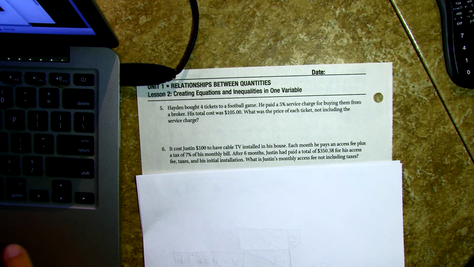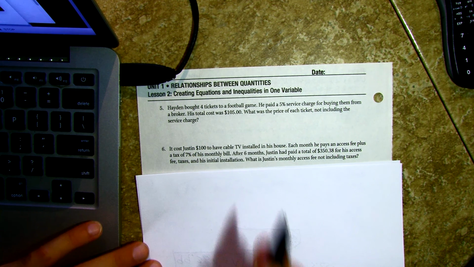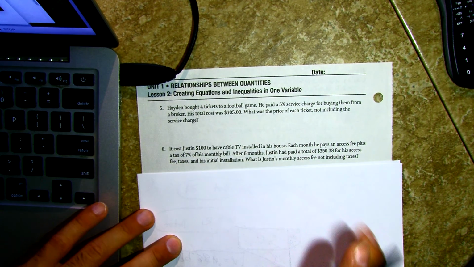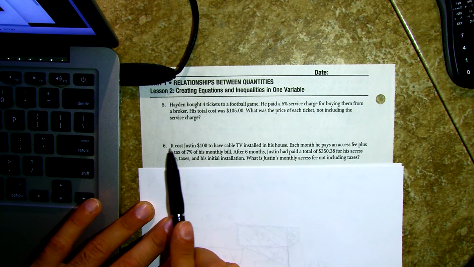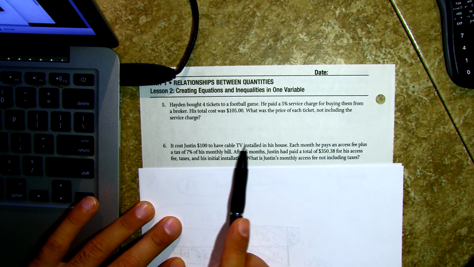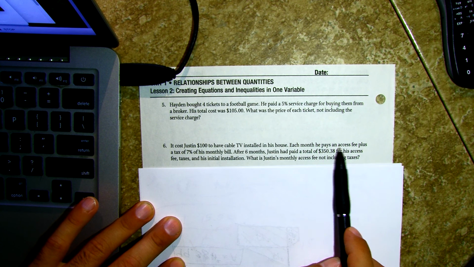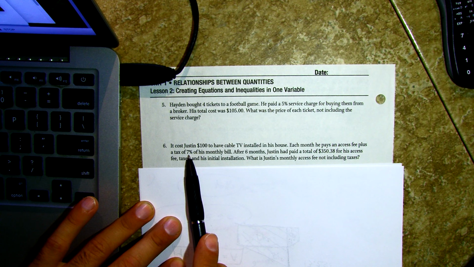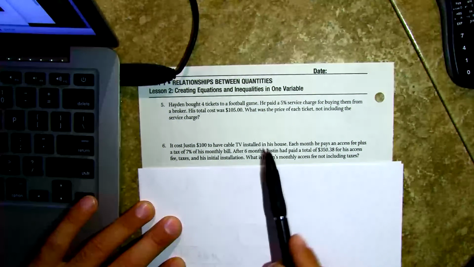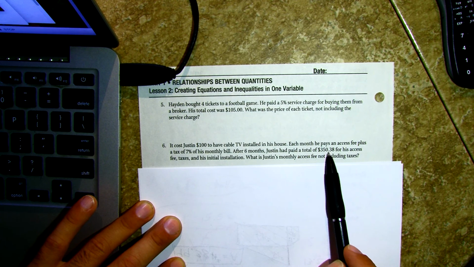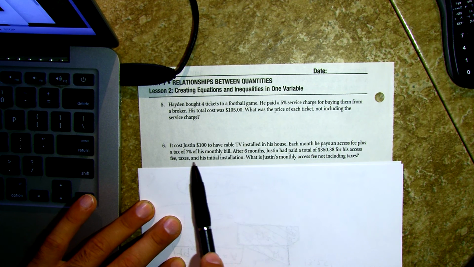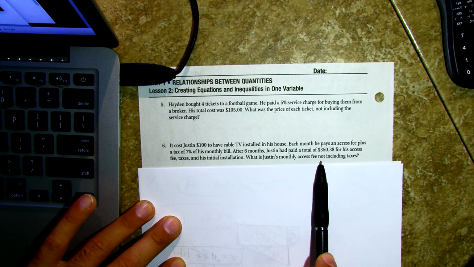Okay, let's read it first. Just read it, okay? It costs Justin $100 to have cable TV installed in his house. Each month he pays an access fee plus a tax of 7% of his monthly bill, okay? After 6 months, Justin had paid a total of $350.38 for his access fees, taxes, and initial installation. What is Justin's monthly access fee, not including taxes? Okay, there's a lot to it. No worries, right? So read it first without any burden to understand everything as you go, okay? Read everything first. Oh, I see. Ooh, nice. Okay. All right, Jessica, I understand now.